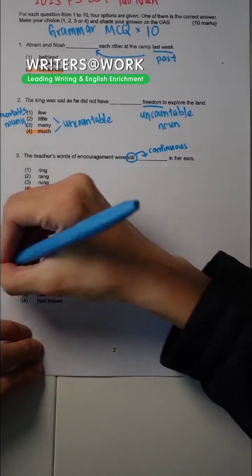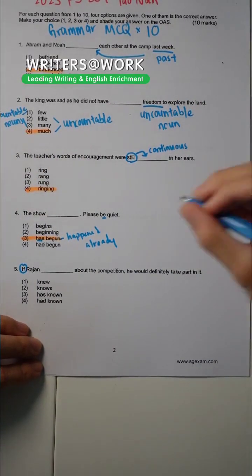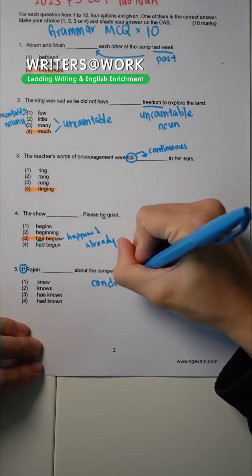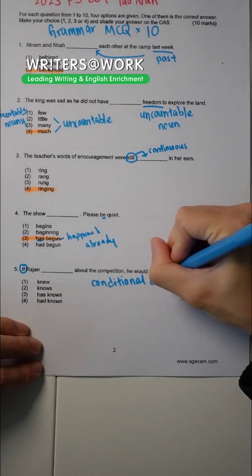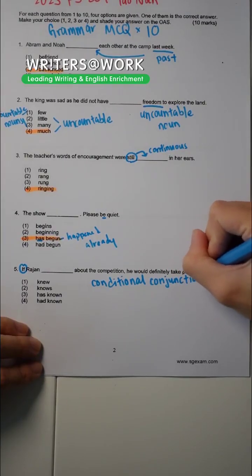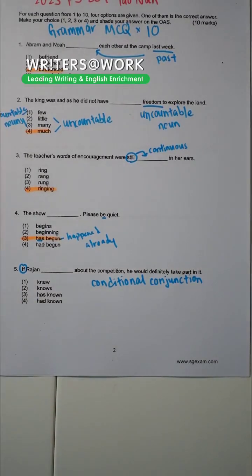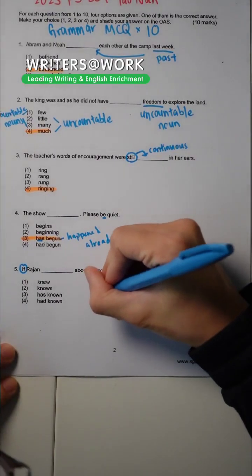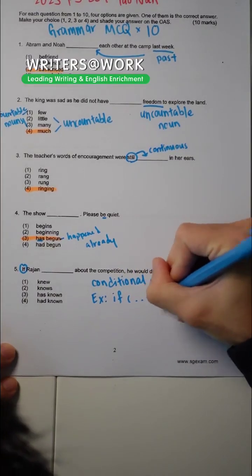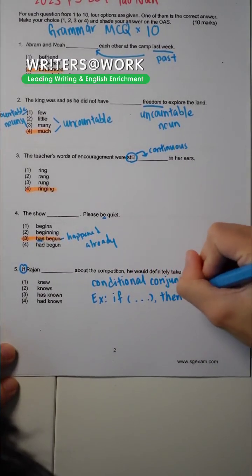Okay, we start off with if. If over here is used as a conditional conjunction. What is a conditional conjunction? A conditional conjunction is used to introduce a condition, to introduce an if statement. If something, then something. Okay. Example, if something, then something.